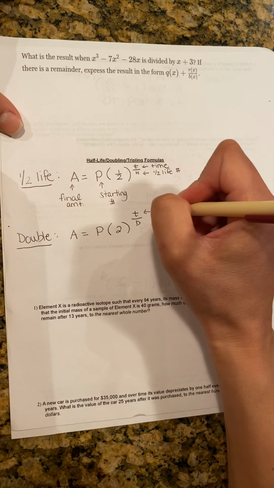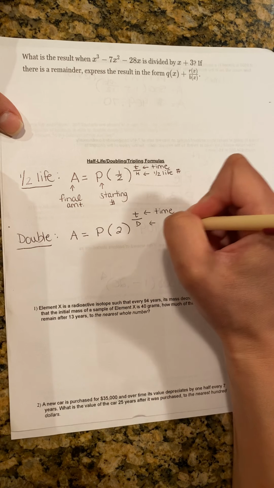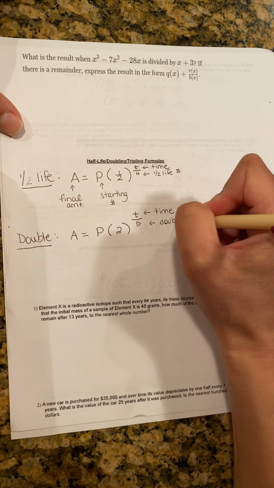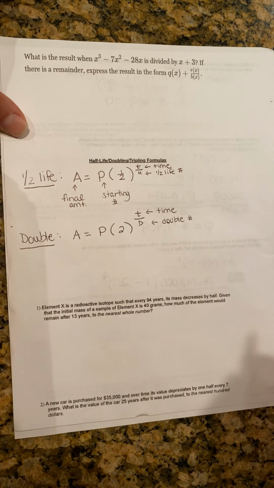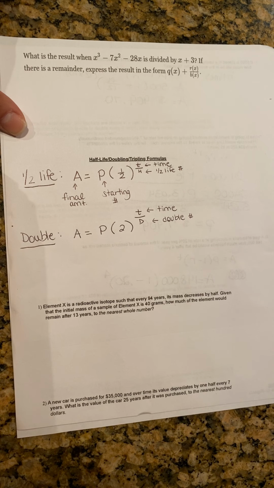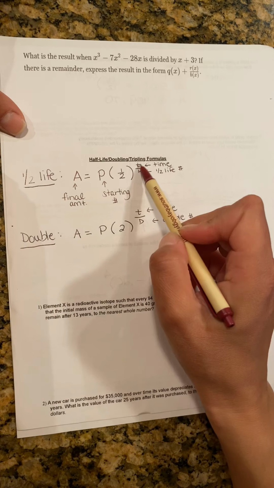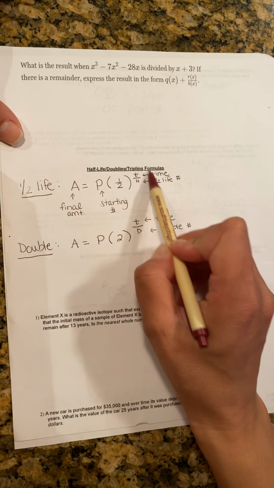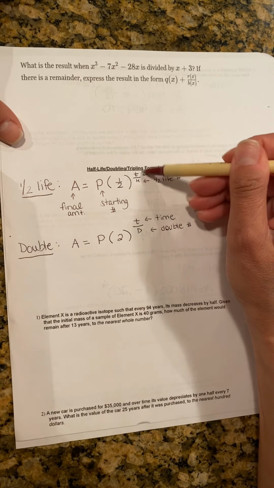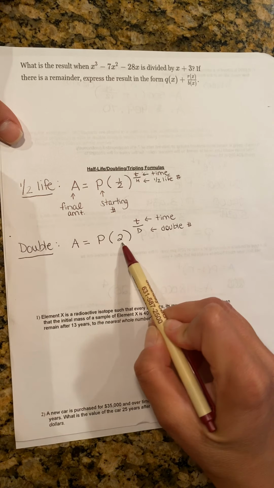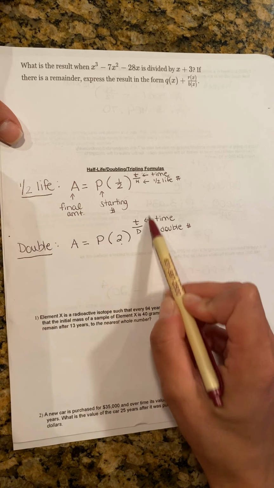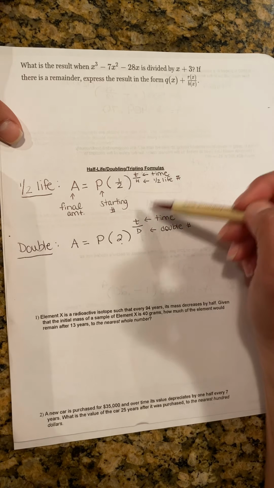Time is what you're solving for. The D on the bottom is your doubling number, so if it doubles every 5 days, that is the denominator of the exponent. Just like 1/2 being raised to T over H, this whole thing is raised to an exponent of T over D.